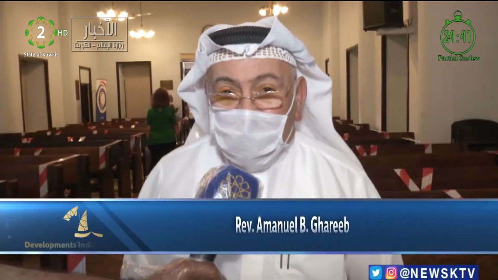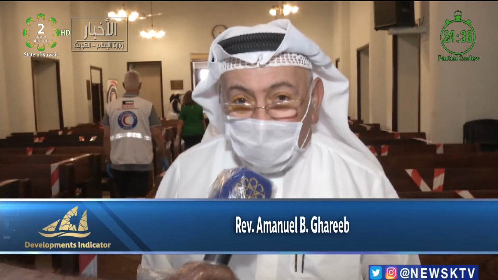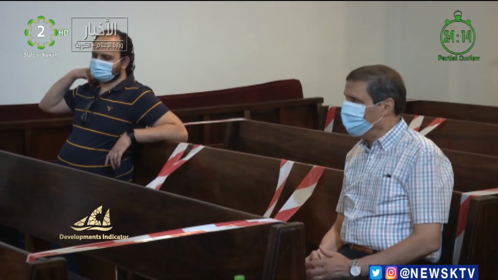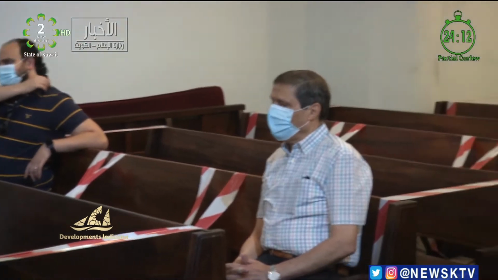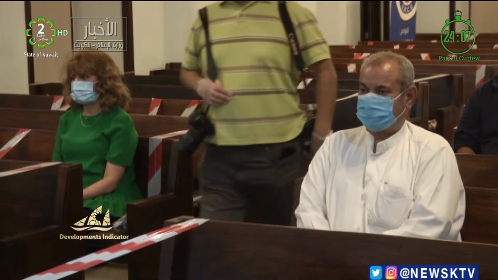Well, we are very delighted to come back to the church to worship and to practice our faith. And we are indebted to our government for allowing us to reopen the church halls to receive the worshippers to praise our Lord. And we are very happy for the initiative of Kuwaiti Red Crescent, for giving away masks and gloves and sanitizers.